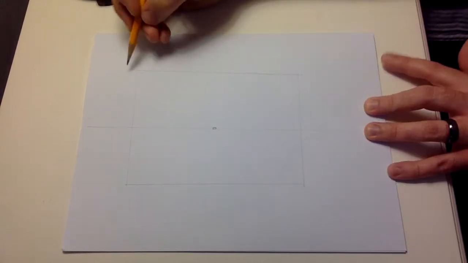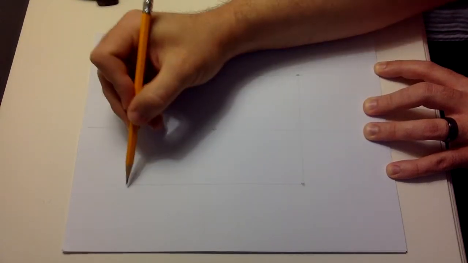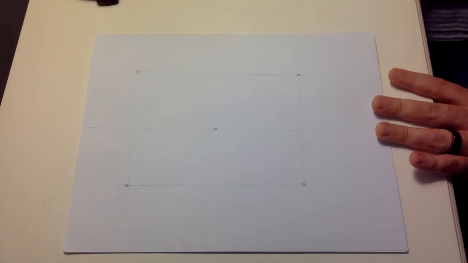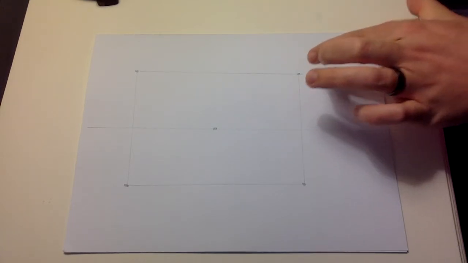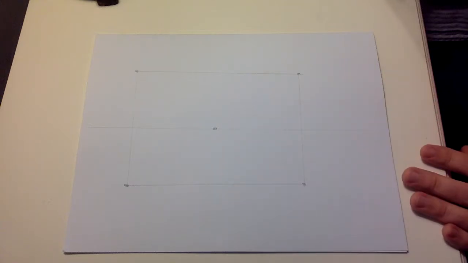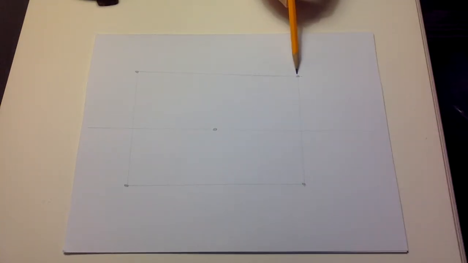So now I'm going to put little dots on each vertex of that rectangle. Okay, and the next thing we're going to do is draw the orthogonal lines that are going to act as the corners of the room itself. All right, I'm going to start with this point first.